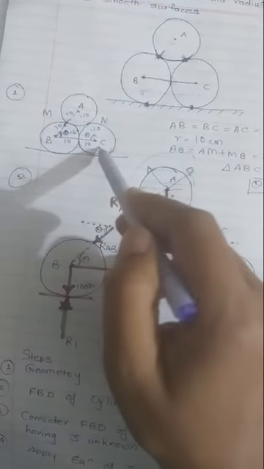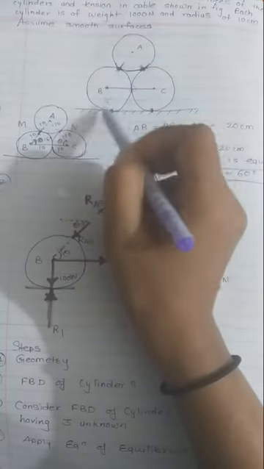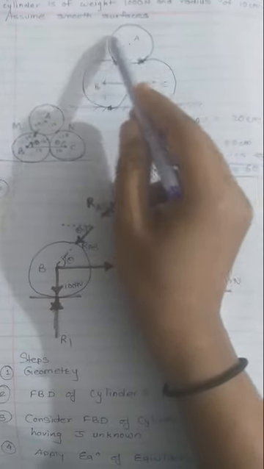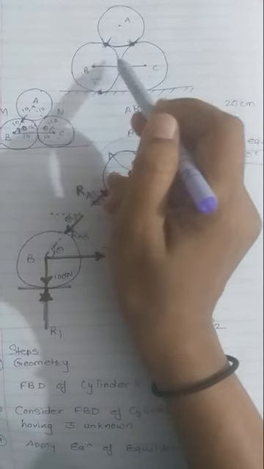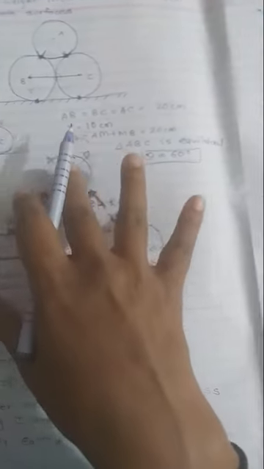All spheres are of the same weight and same radius, so that is why these are the same. But this is not always the case, because sometimes they can give you different geometrical shapes, like a circle of radius 10 centimeter and a second circle of radius 15 centimeter. So it's not the same case. Like this way we can get the values for this case.